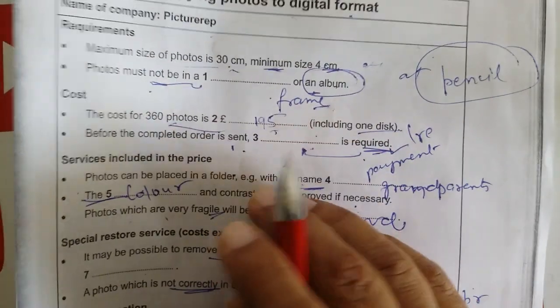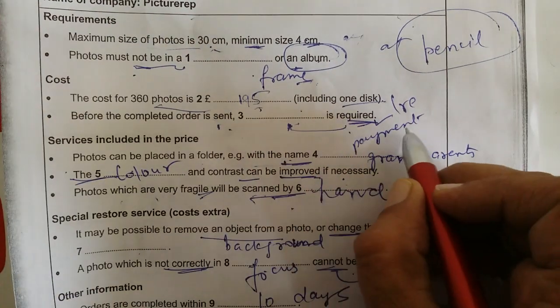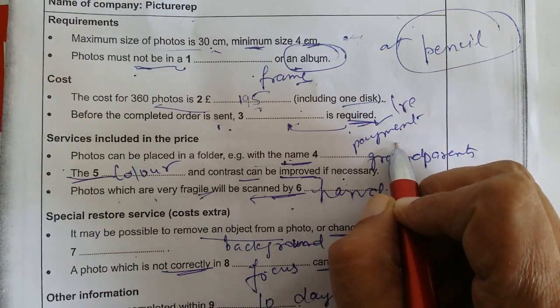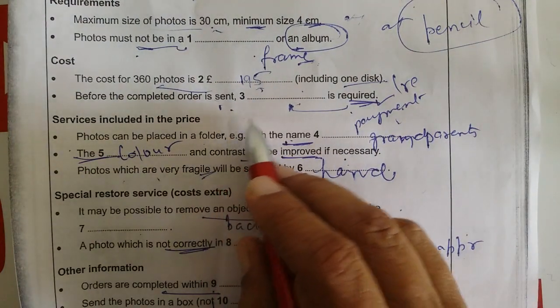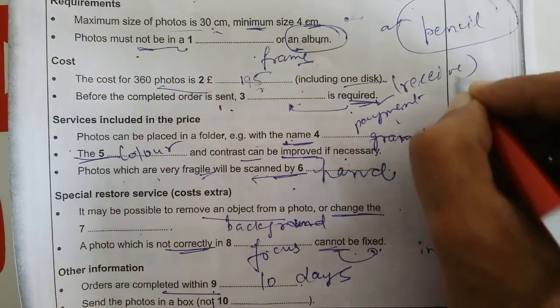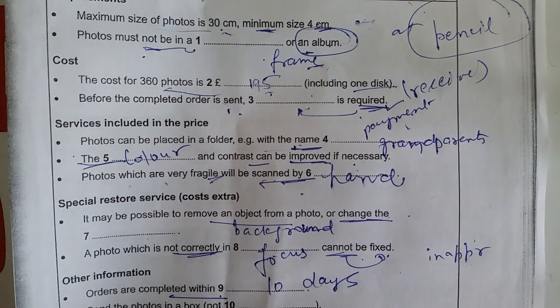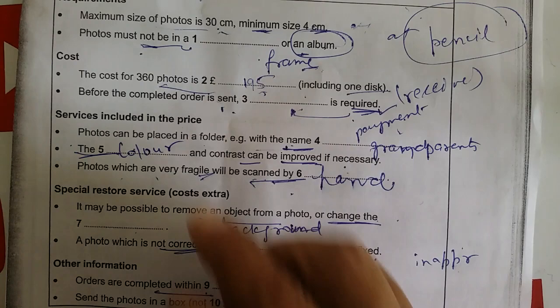But the first one, people might miss it. Before the completed, and yes, this answer again was from the male. But it was a somewhat messy answer. Photos can be, that's why we underline things, because here he used the word receive. So required, we can find this is the synonym of required. Then they said been replaced.